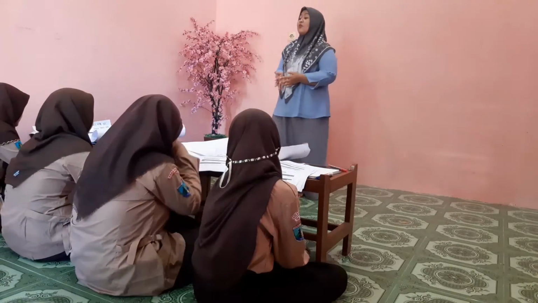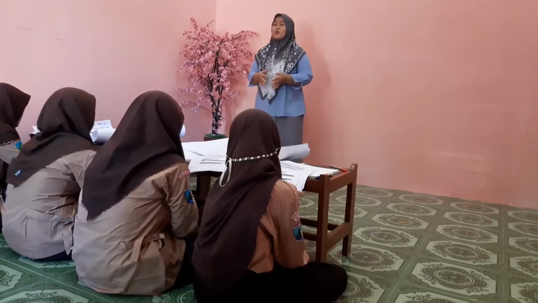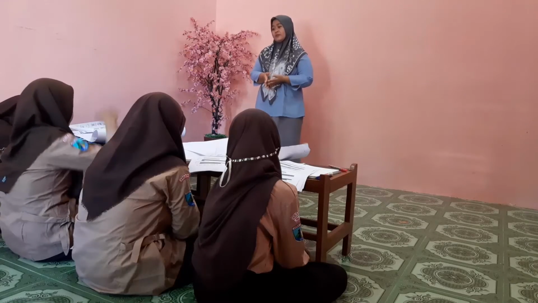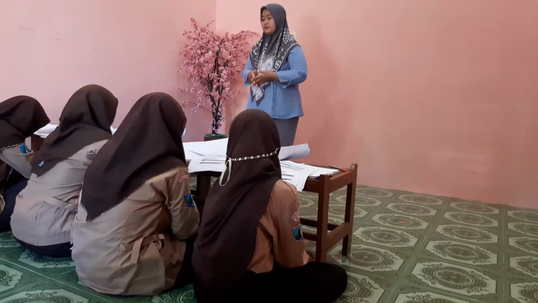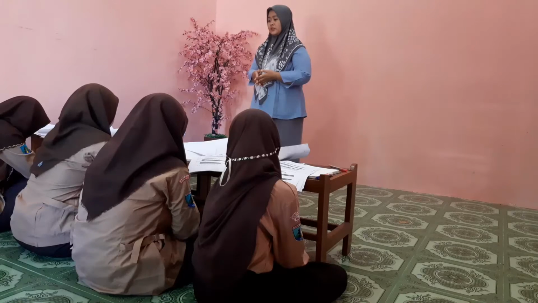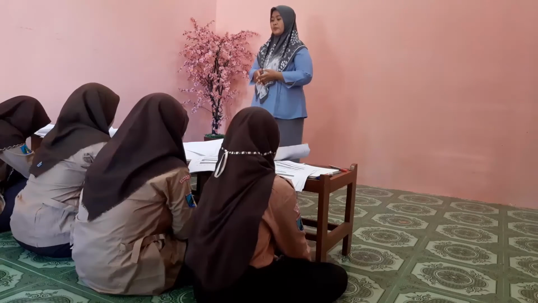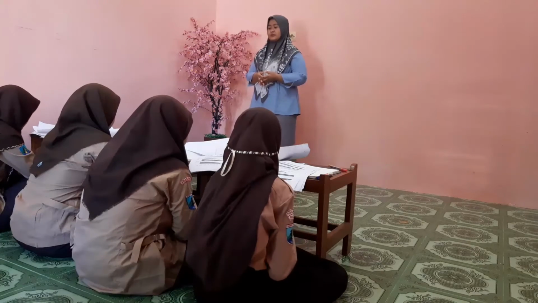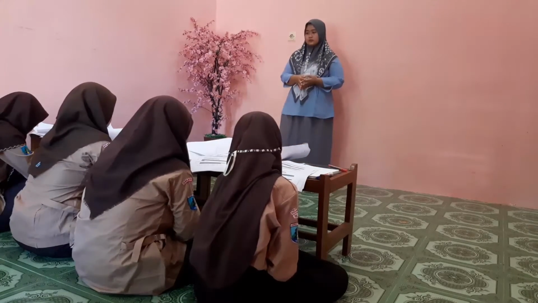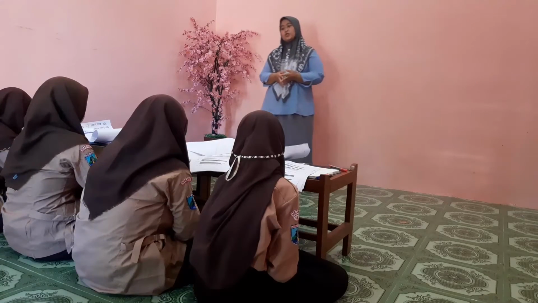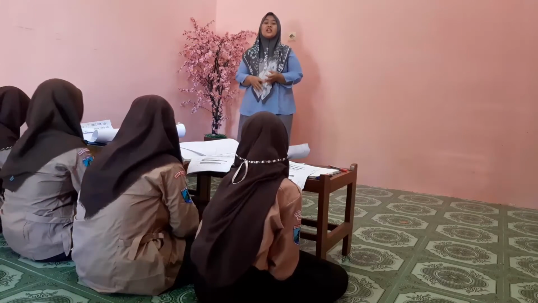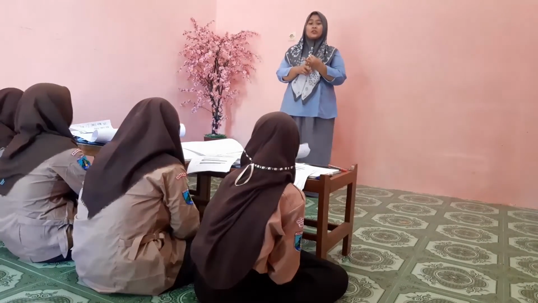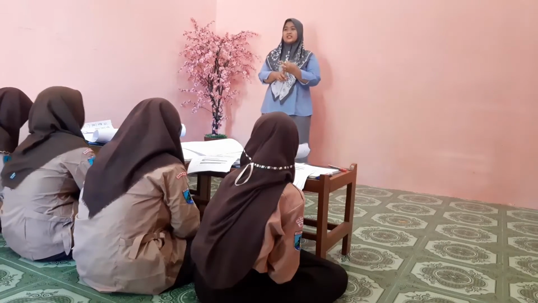Okay. And then, what about the process, guys? How was your process when you were solving the problem? Okay, Nadia? Earlier, we solved the problem by designing a piggy bank first, then determining the area of flannel needed, then determining the cost to be incurred. Yeah, that's correct. To solve the problem in the worksheet, first you must design your piggy bank, then you calculate the flannel needed, and lastly you calculate the cost needed.